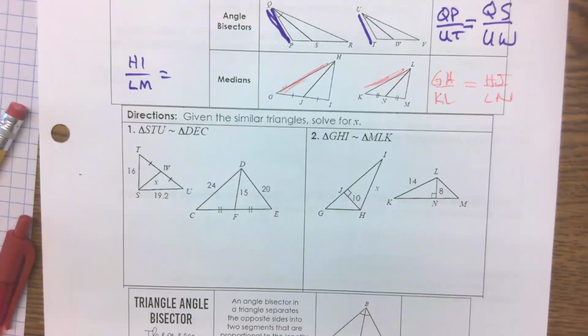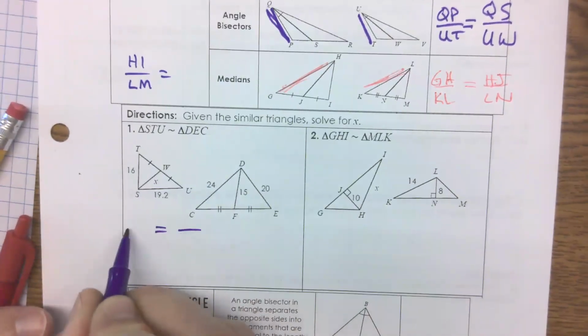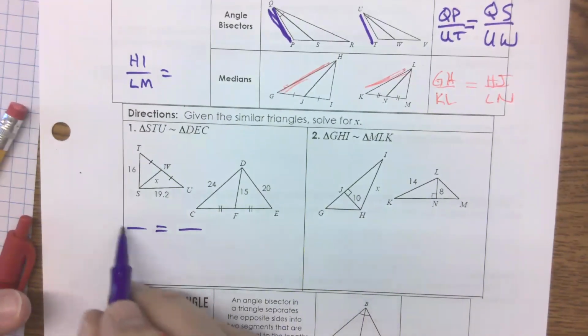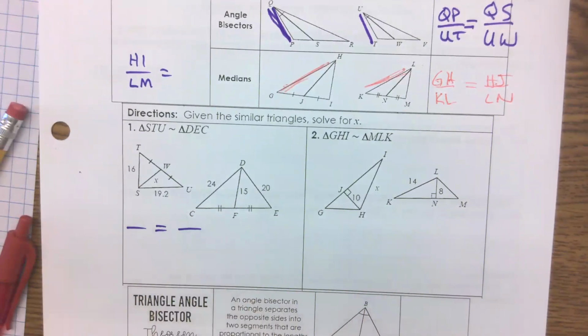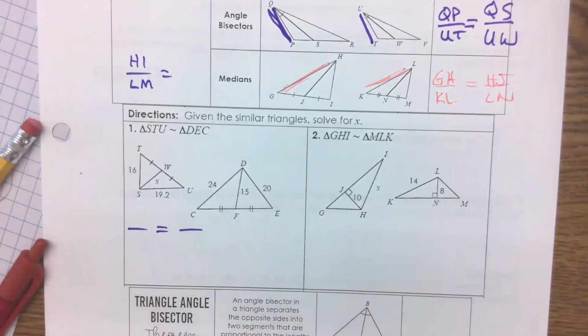So let's take a look at number one. We're going to set up a proportion. I know it's going to be a fraction equals a fraction, a ratio equals a ratio. The question is, what do I match up? Well, what are we looking for here?